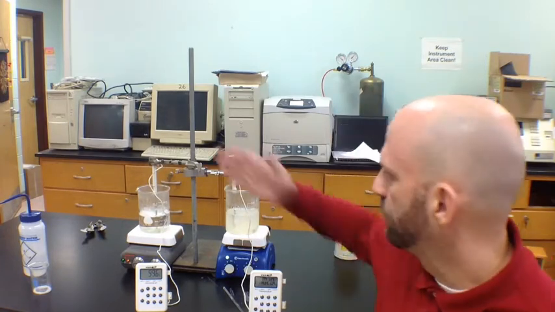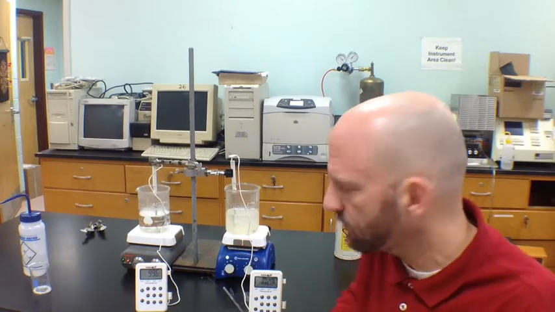When you go from the pure liquid, in this case water, to a solution that has a solute in that same solvent, again in this case water, you see that the boiling point goes up: boiling point elevation. This is one example of a solution type of property that we're going to look at.